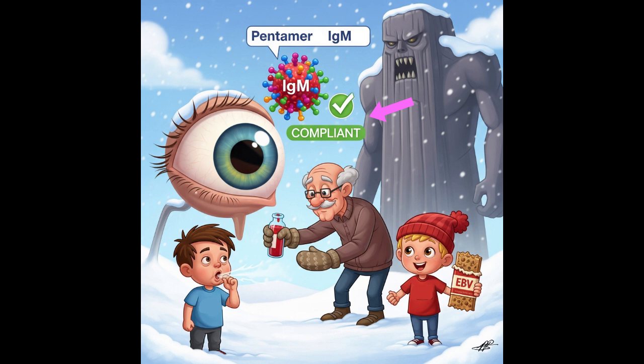The green check mark and compliant wording remind us that IgM can activate complement. There are two types of disease associated with cold agglutinins. Let's look at the first one by starting with Grandpa here.